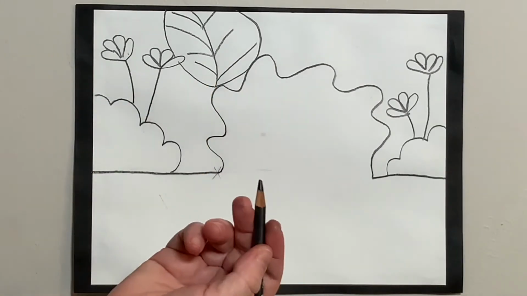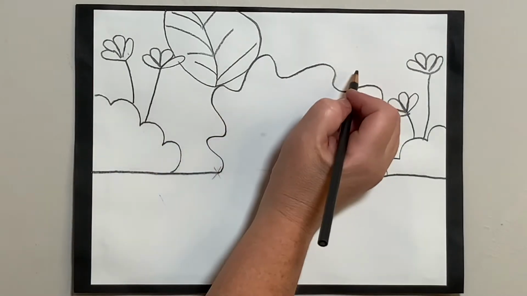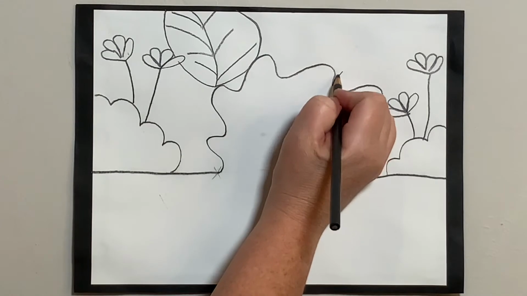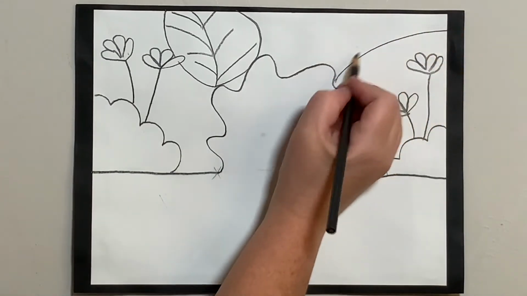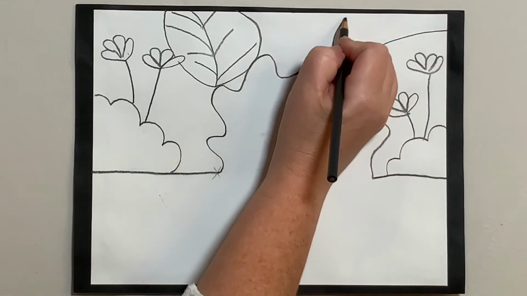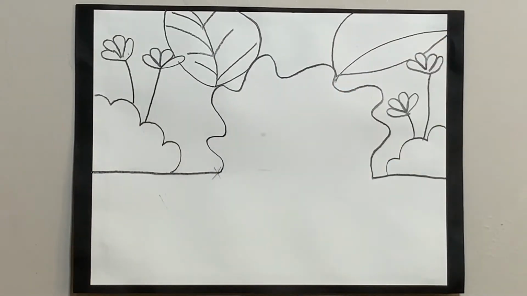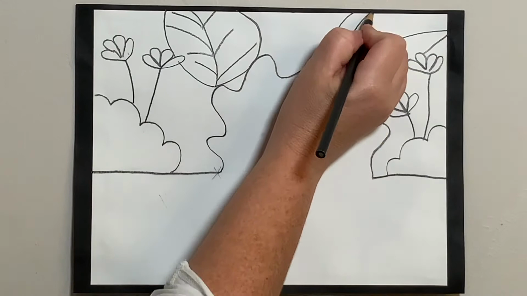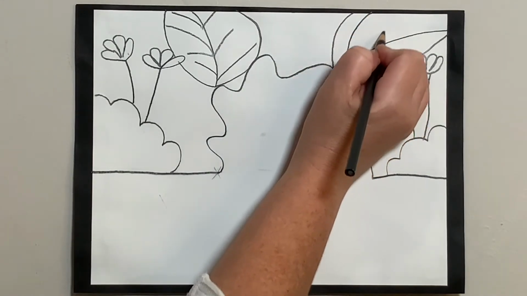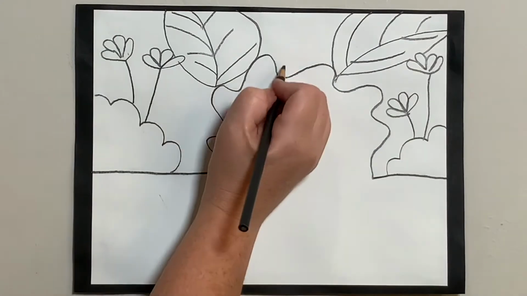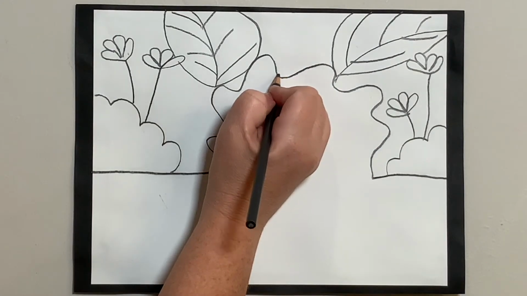Why don't we try that again? Maybe we can put a leaf going in this direction. We can draw a curvy line with another big curve and another big curve over here, with some curvy lines coming out of the stem.